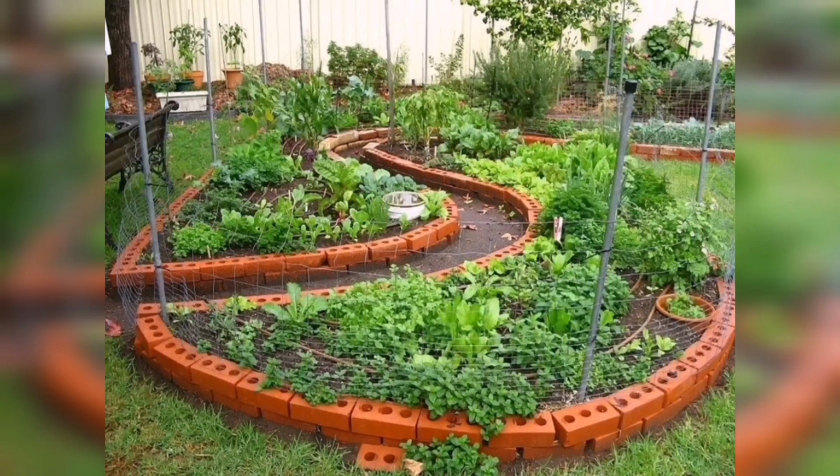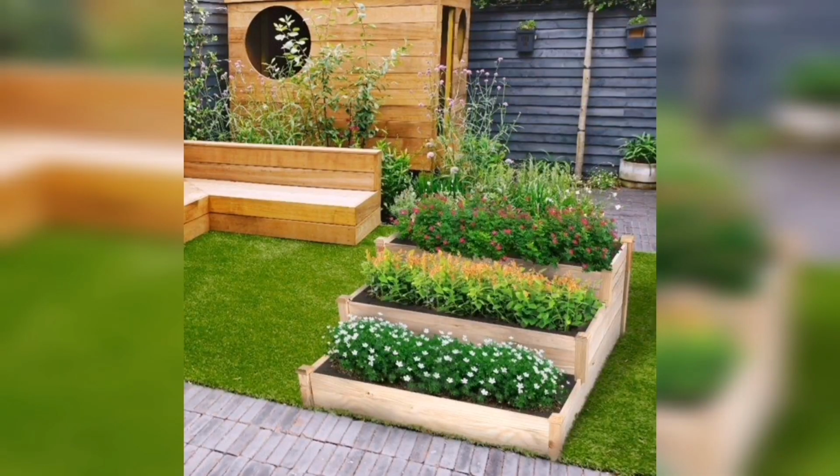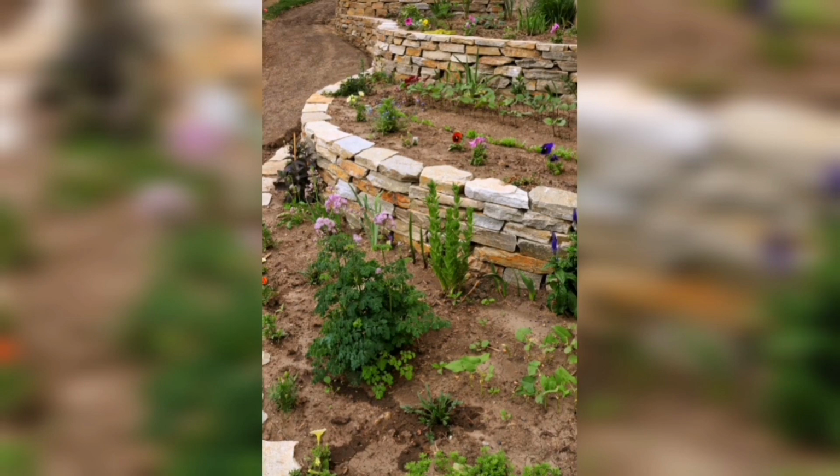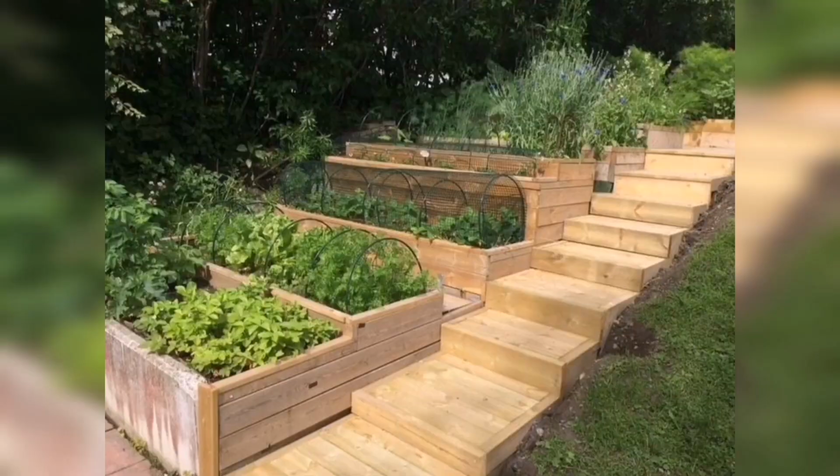Raised bed feature. A raised bed feature can also be created on a sloping garden. This can be a great way to add more planting space to your garden, and it also creates a defined area for growing vegetables or flowers.